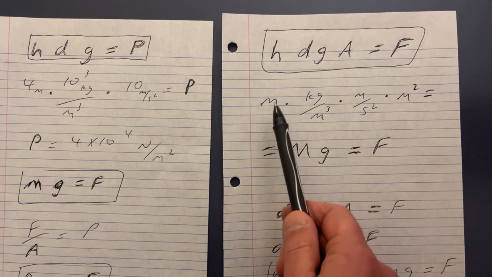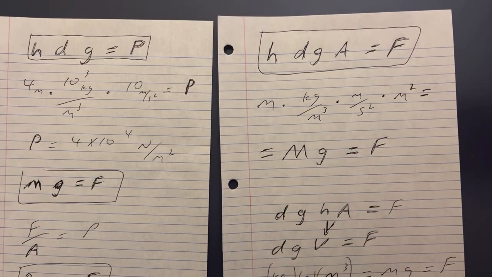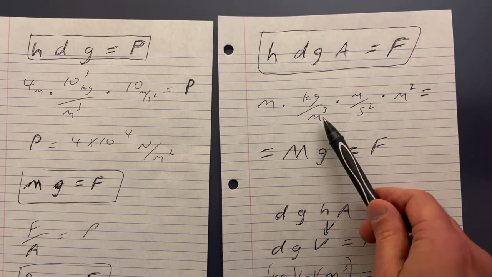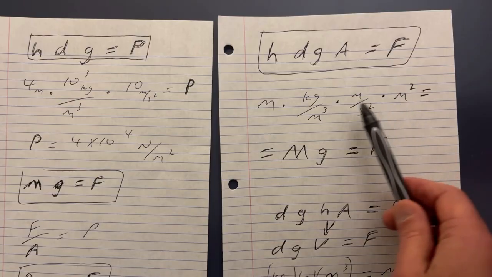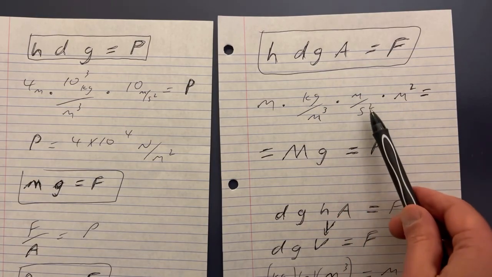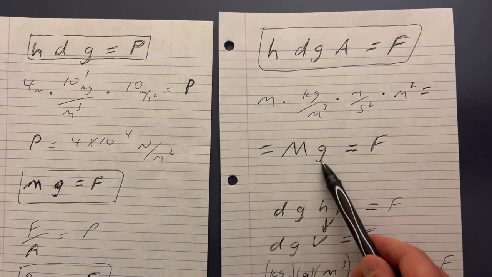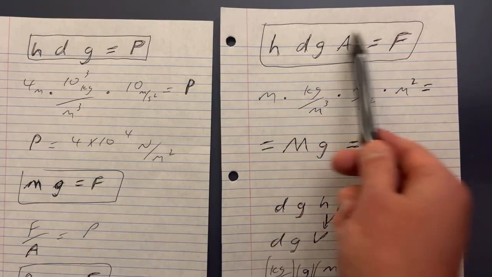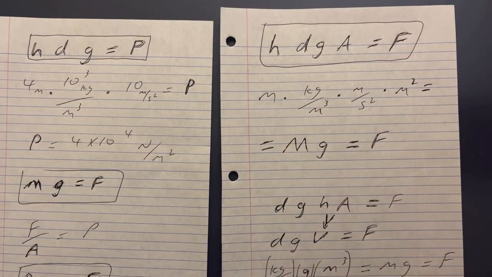So what we have here is this meter cancels, that becomes meters squared. If this is meters squared, that will cancel with that meter squared. We end up with kilograms times acceleration, so we end up with mass times acceleration, which equals our force. I'll use this one to prove the Archimedes principle and derive the buoyancy equation. So just remember HDGA equals your force, also equals mass times acceleration.